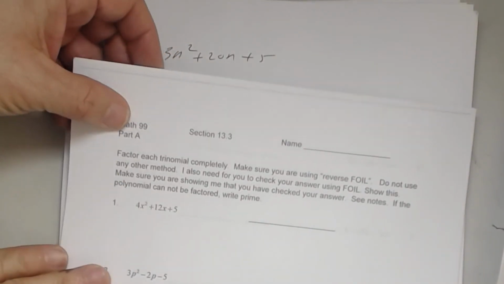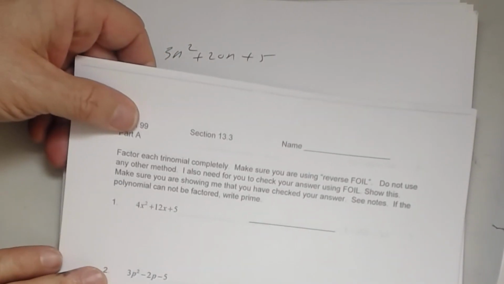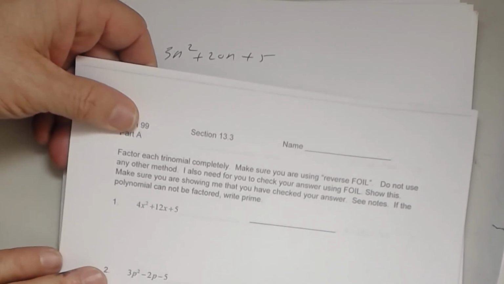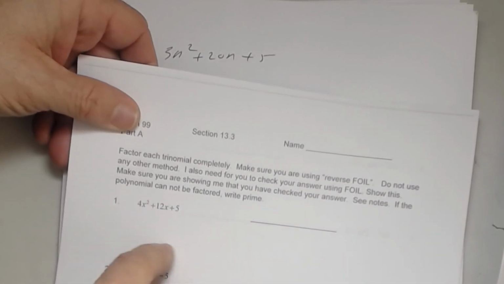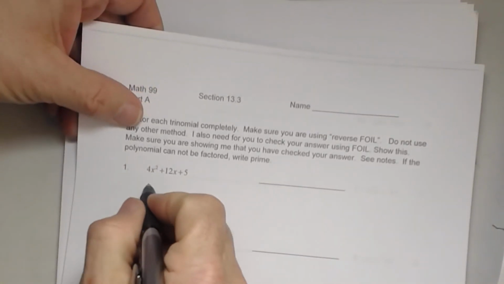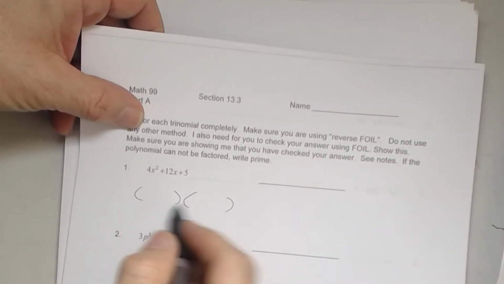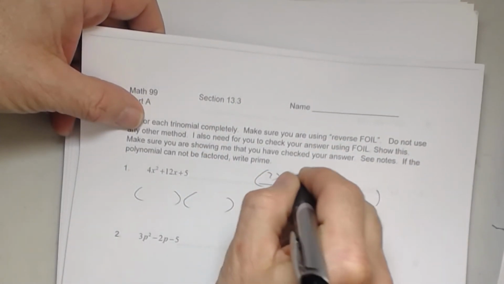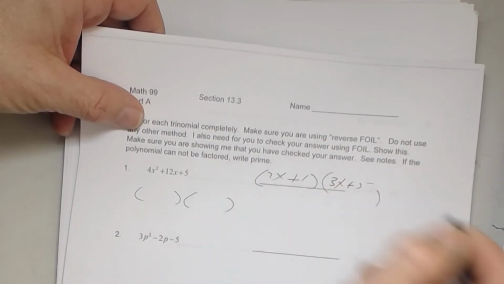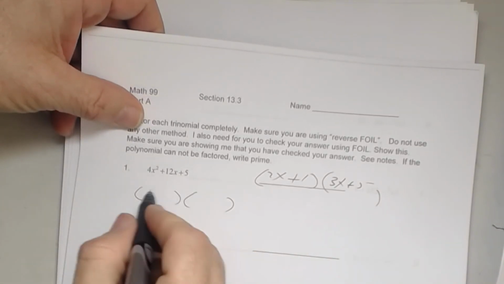Some of you may already know the AC method. Don't use the AC method. I need for you to do reverse FOIL. I also need you to check your answer using FOIL. That's where we did the outer, inner, first and last. So in other words, if you're saying in your blank that this is the answer, 2x plus 1 times 3x plus 5, then I need for you to check.